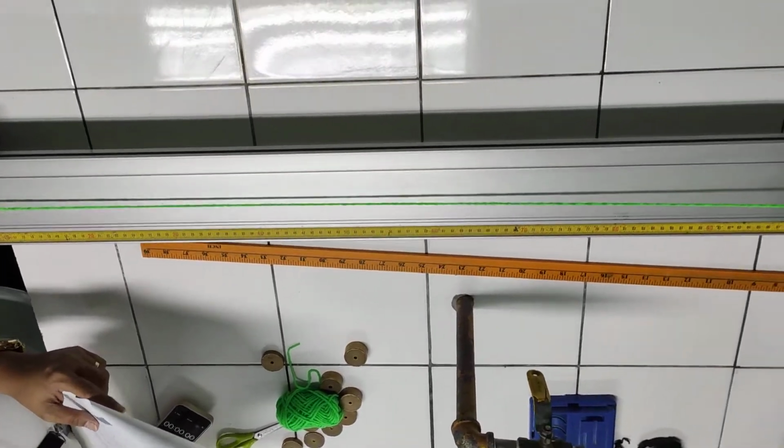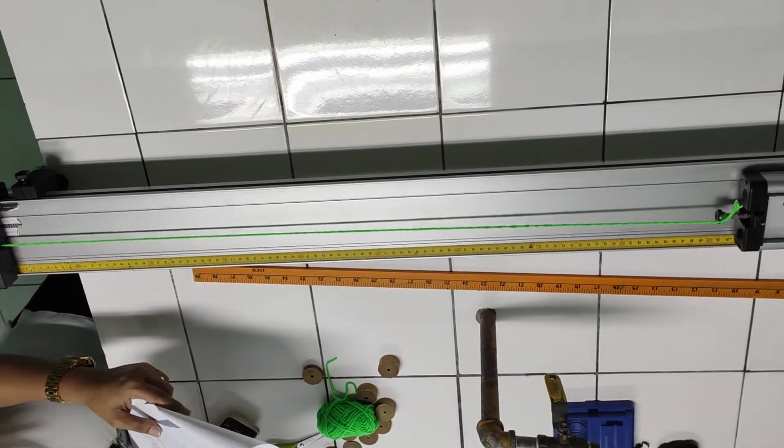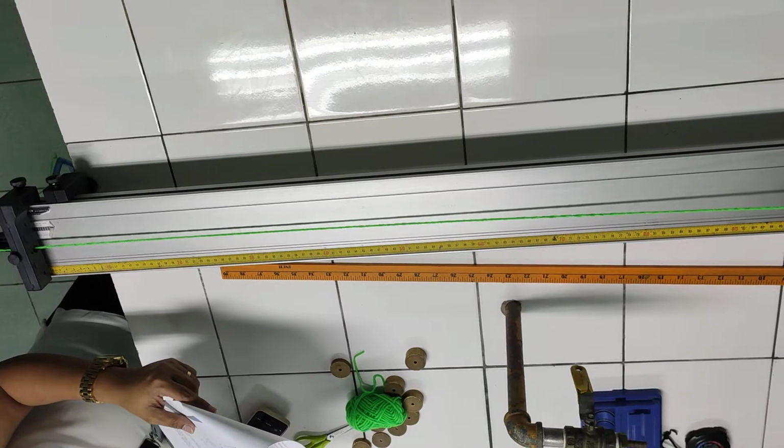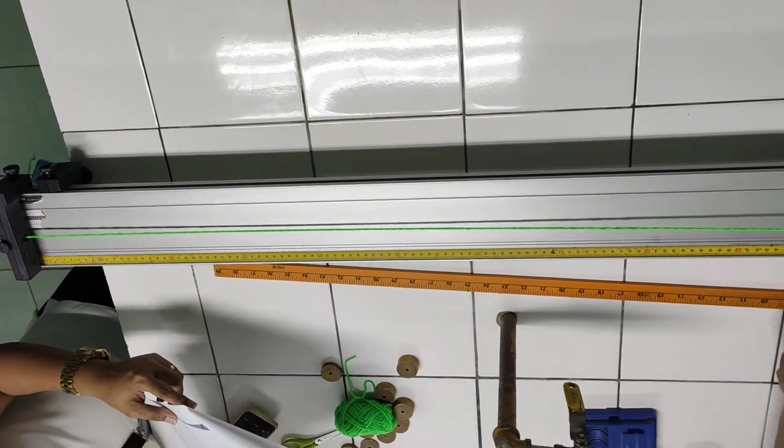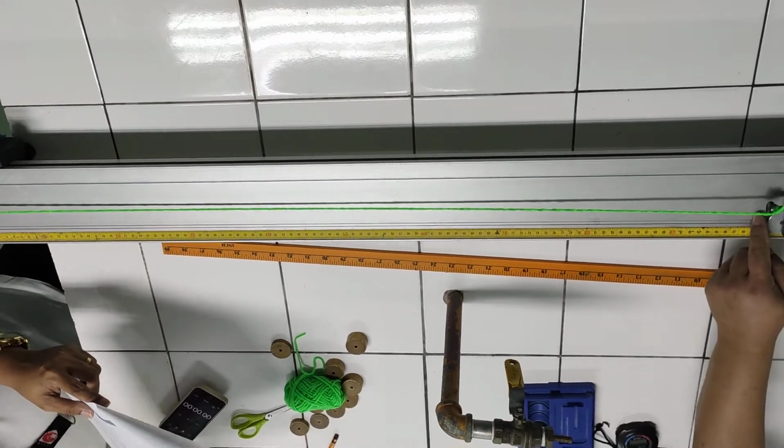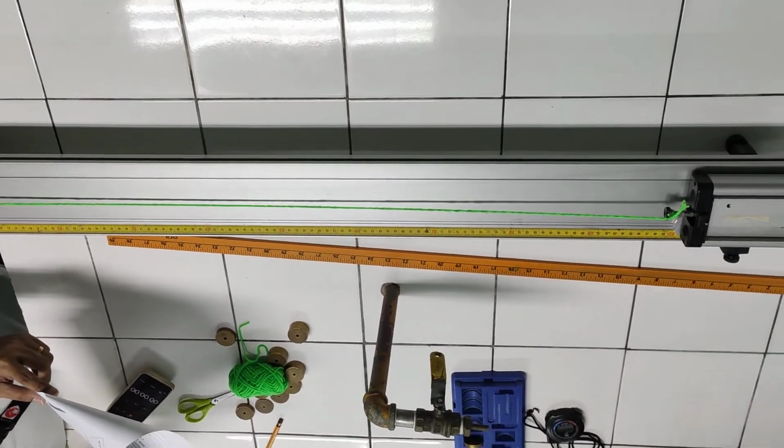Number 2, to examine that the acceleration is directly proportional to the force, assuming mass is kept constant. Number 3, to examine that the acceleration is inversely proportional to the mass, assuming force is kept constant.